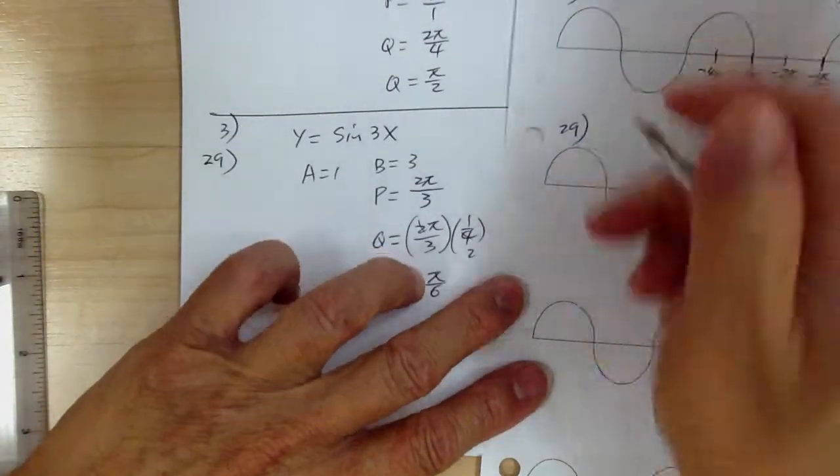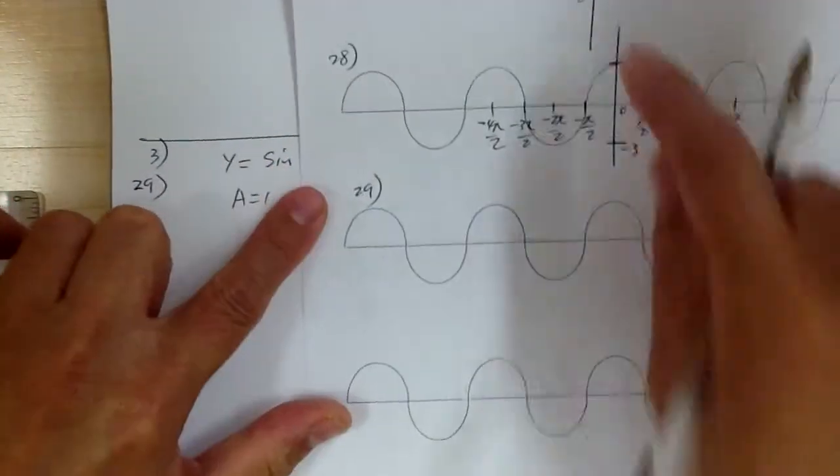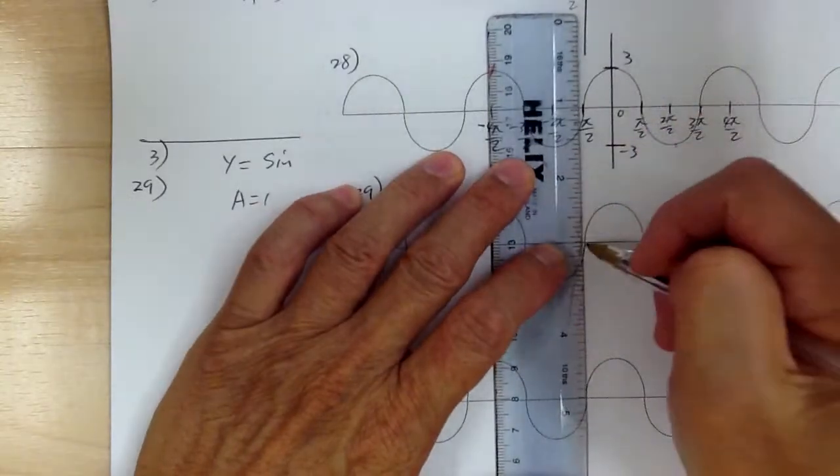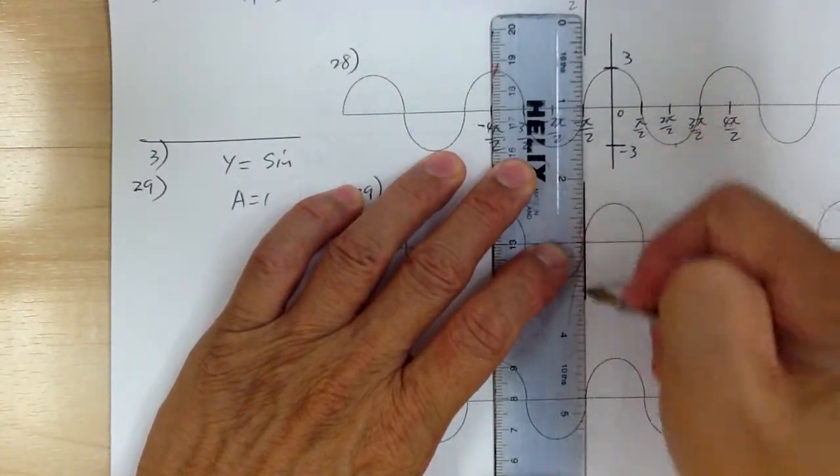So for number 29, this is a sine function. So the sine function starts on the uphill right over here. So that's where it starts.